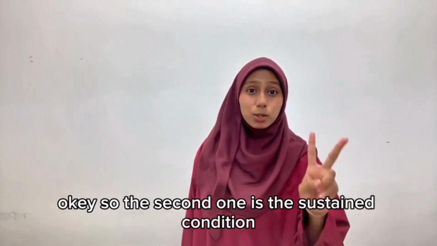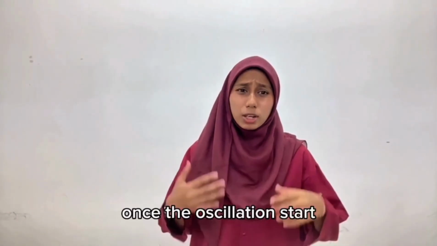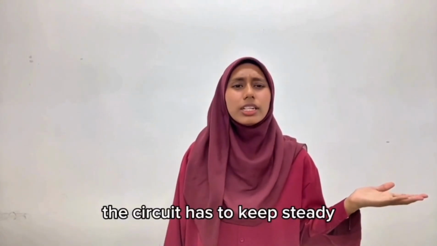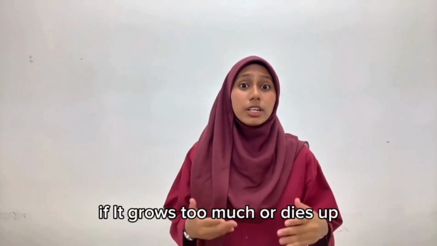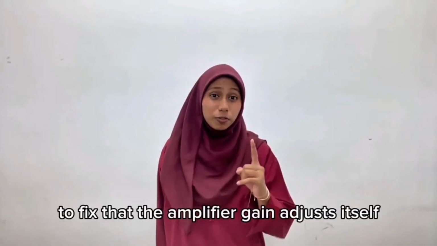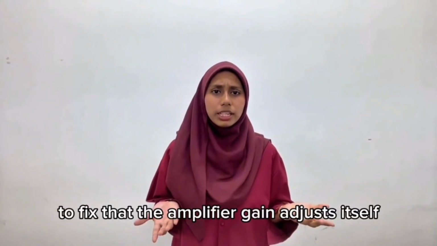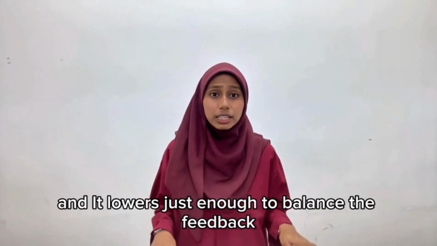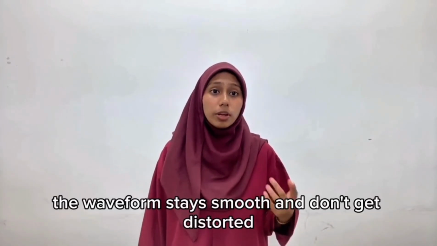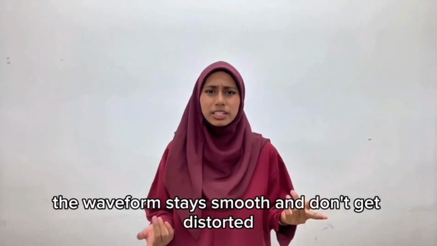Okay, so the second one is the sustained condition. Once the oscillation starts and the signal gets to the right level, the circuit has to keep steady. If it grows too much or dies out, it won't work properly. To fix that, the amplifier's gain adjusts itself and lowers just enough to balance the feedback. That way, the waveform stays smooth and doesn't get distorted.